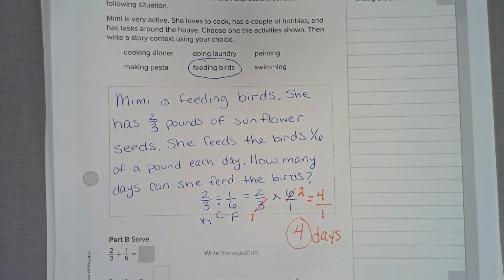That's our last problem for today. The next video is going to be on the practice problems.